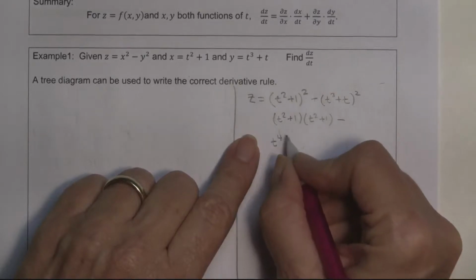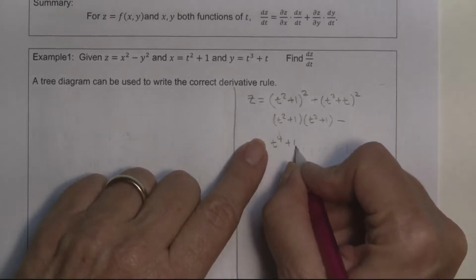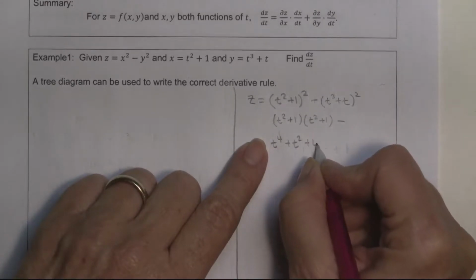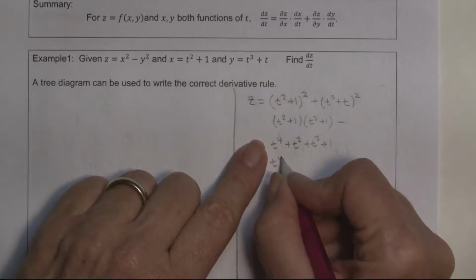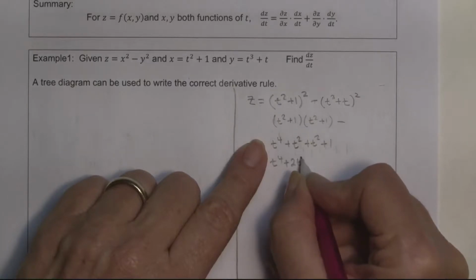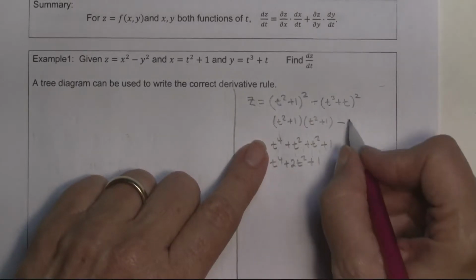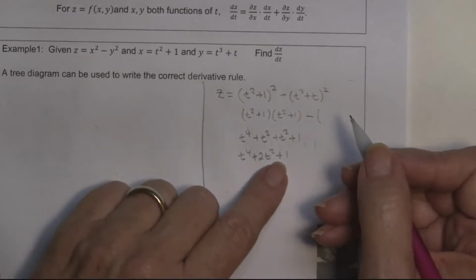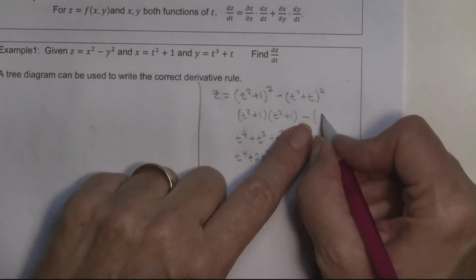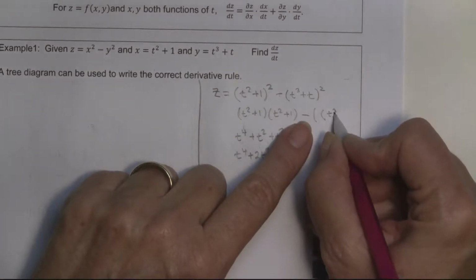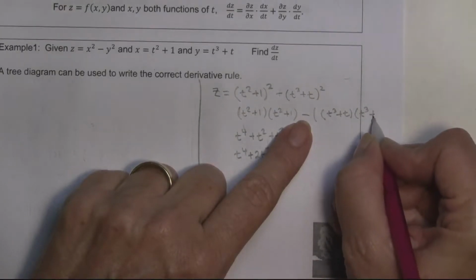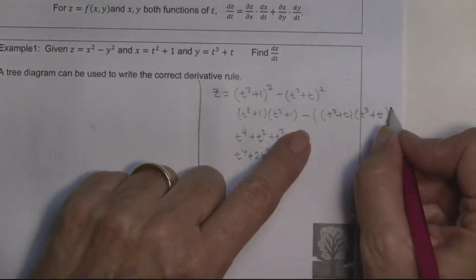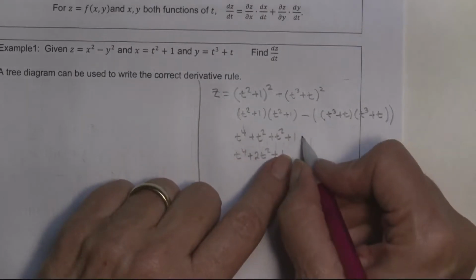So t to the 4th plus t to the 2nd plus t to the 2nd plus 1. So this is t to the 4th plus 2t to the 2nd plus 1, minus, and then what am I going to have there? I'm going to FOIL this too. I'm not going to do it in my head, because when I try it in my head, I mess it up more of the time.